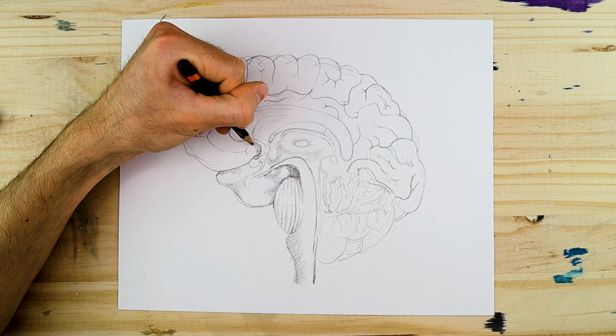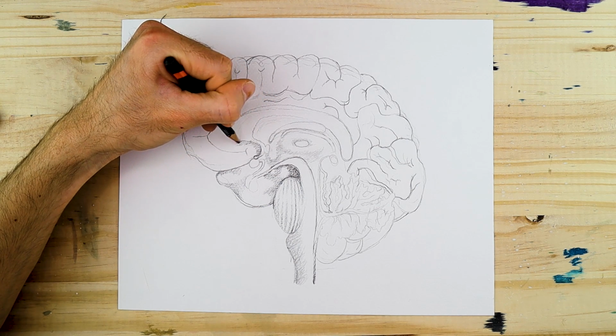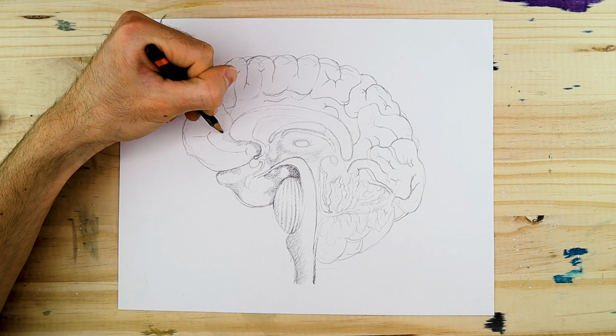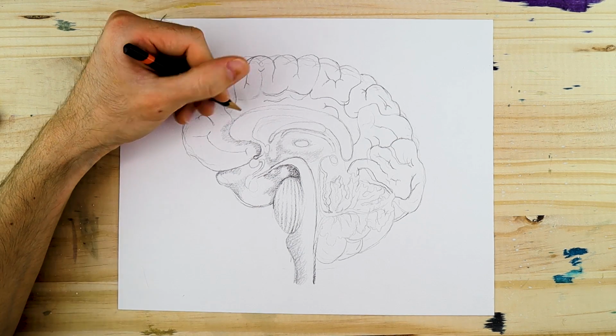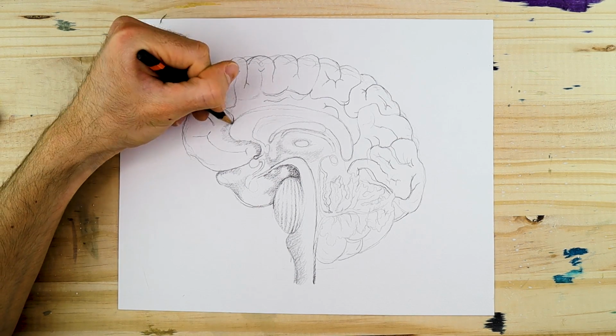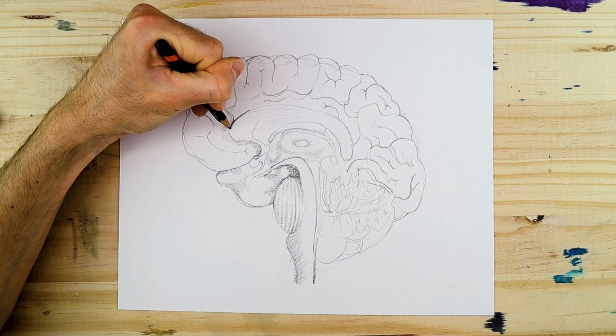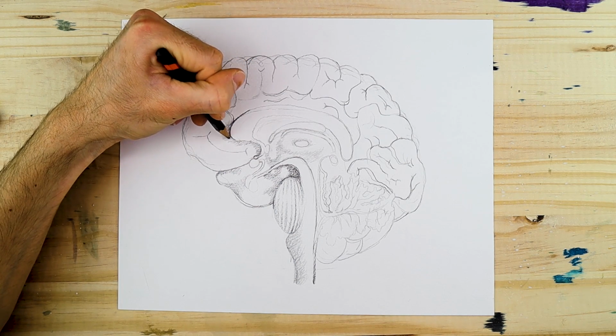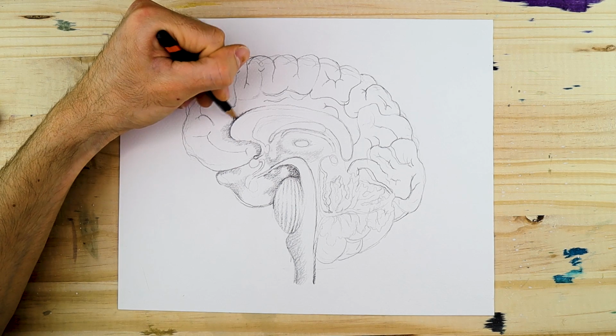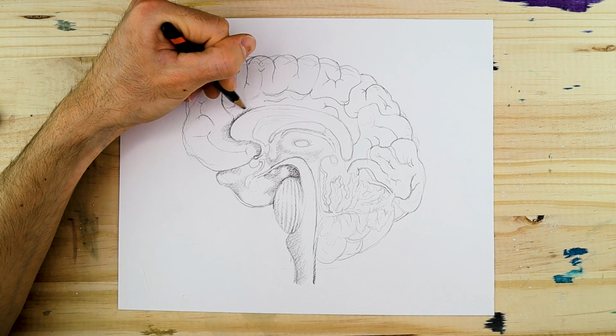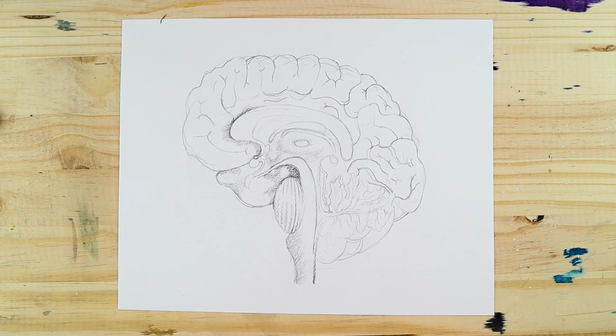Now, when we start thinking about the pons or the spinal cord or the pituitary gland or the various lobes, all these different features have different textural qualities, and the way in which we're going to represent the actual surface area or the actual texture in these various features is by the utilization of shading.